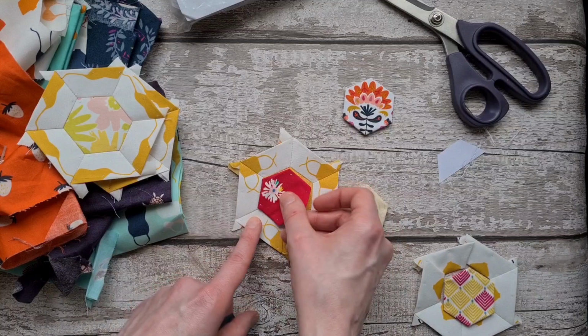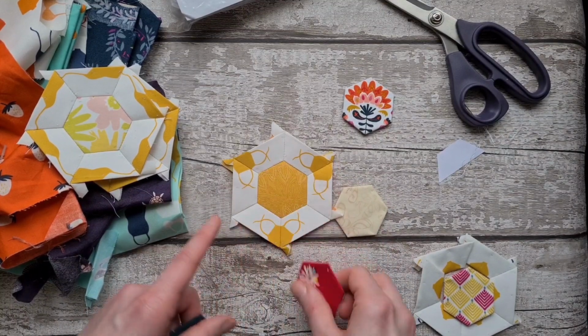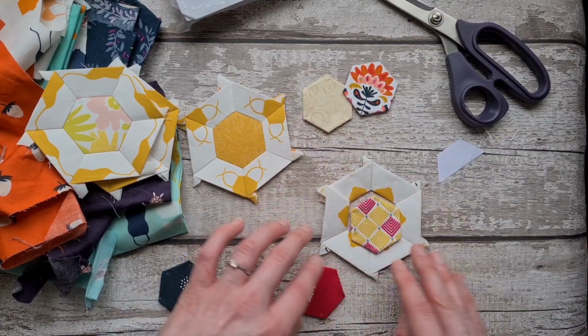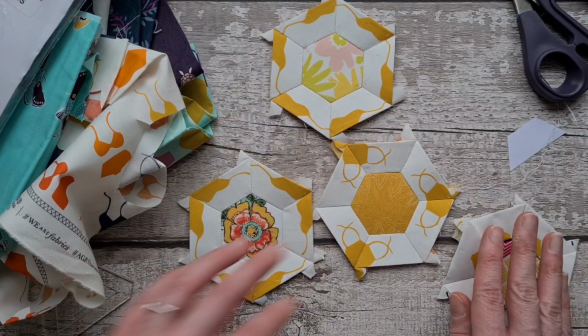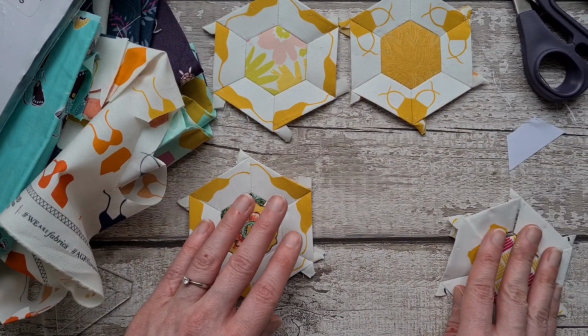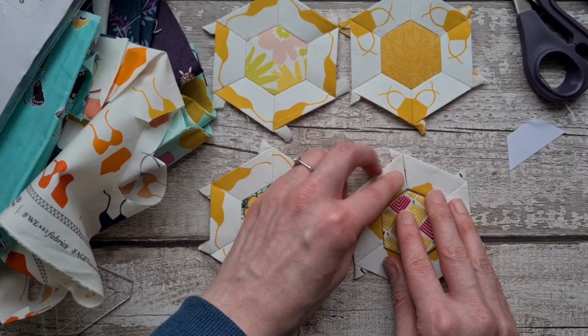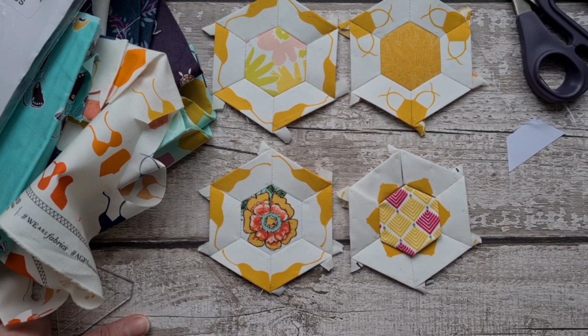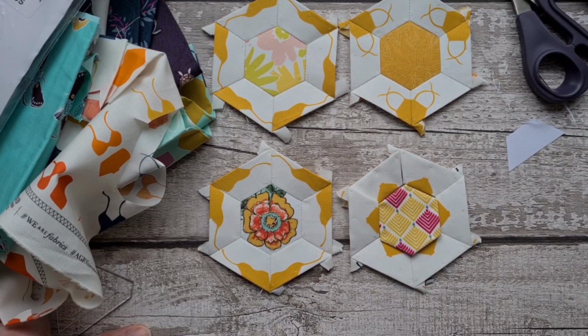So definitely have a play with the centre of your block as well as with these sections, and that's the key message really, just have a play. It has taken me a while to get used to doing it, so be kind to yourself, have a go at playing with the different designs and your fabrics. Some fabrics might work, some might not.